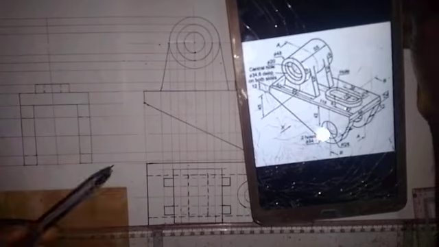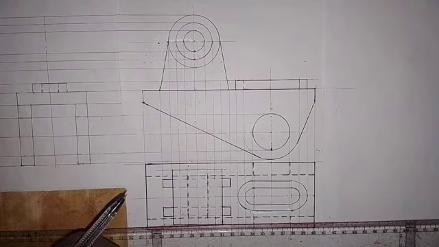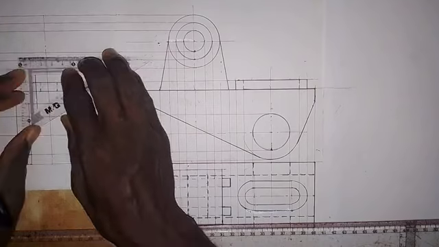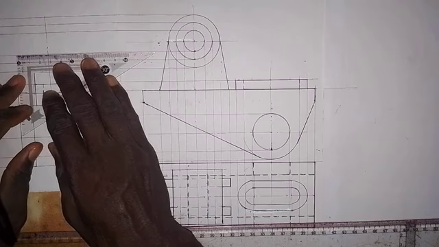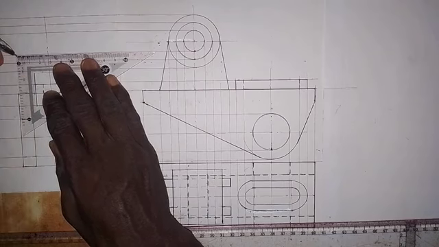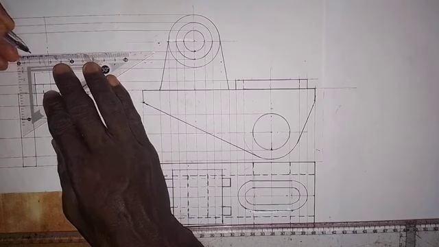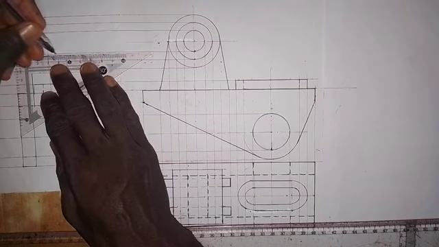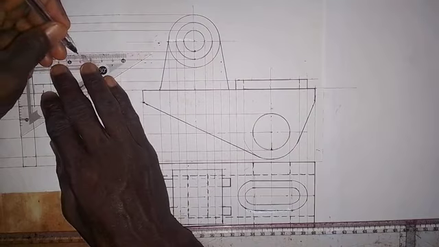So we are going to see it as a rectangle. 55 divided by 2 is 27.5, so I took 28 down here. I will also take 28 here. At this point I take 28 to this side. This is 28 millimeters, and here also I will take 28 millimeters. So this is 28 millimeters here.